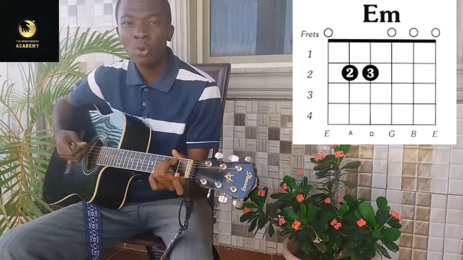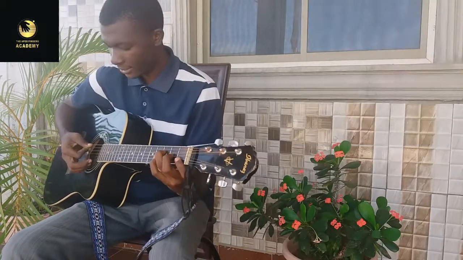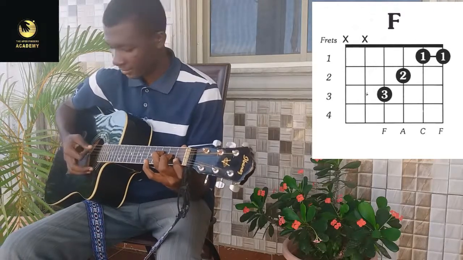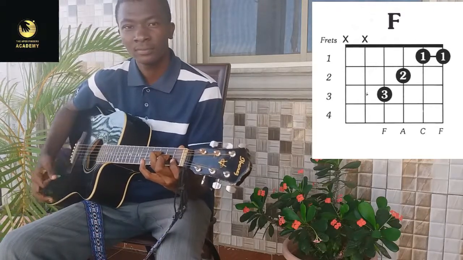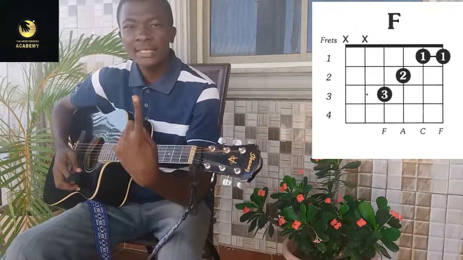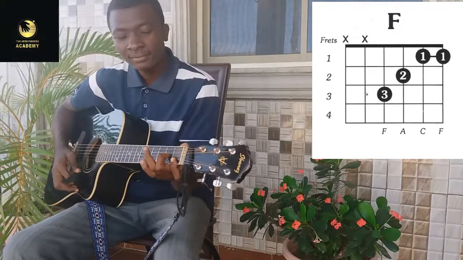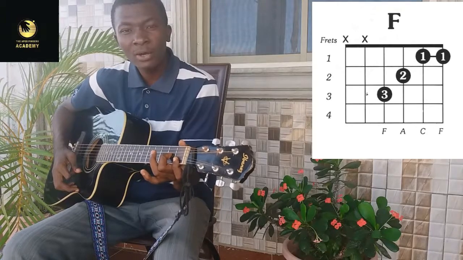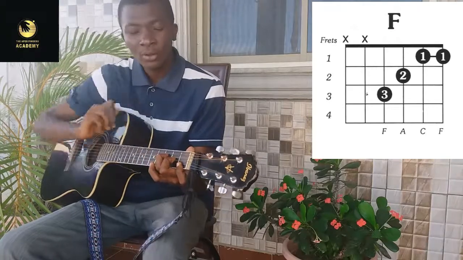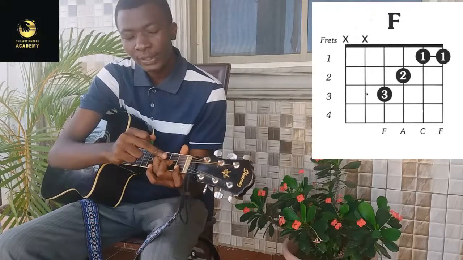Then the fourth chord is your F major, which is your Fa in the key of C. Okay, so you use this index finger to bar the first and the second frets, and then your middle finger goes up to the second fret of the third string, and then your ring finger goes on to the third fret of the fourth string.